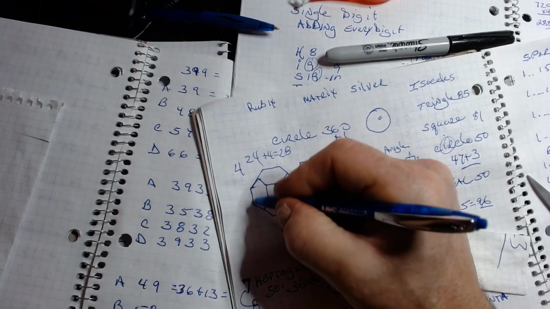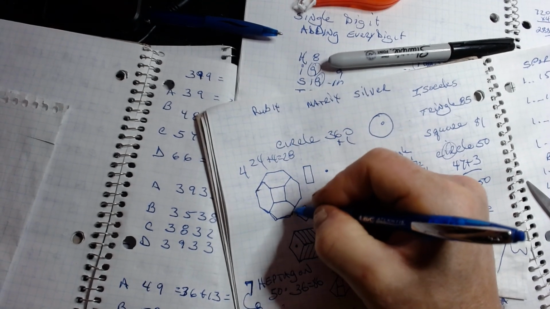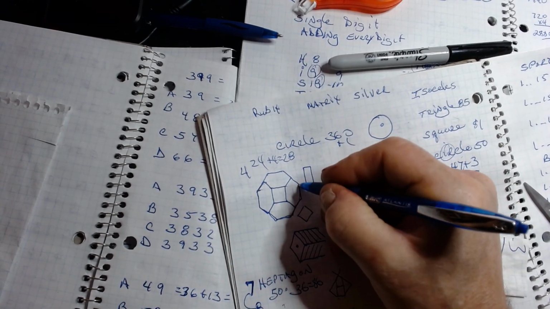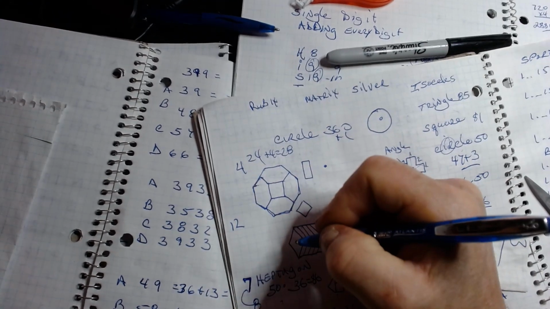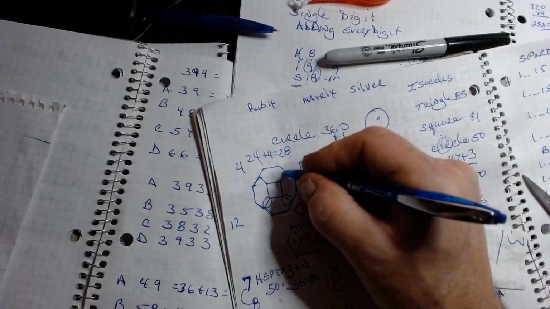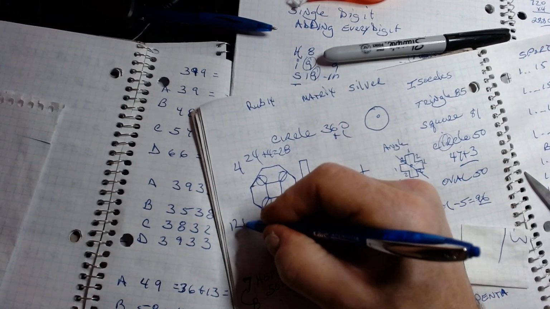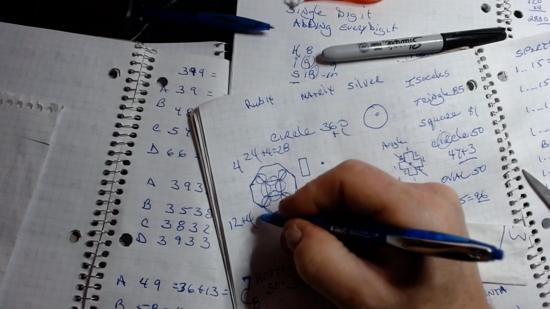But the reality is there's 3, 3, 3, and 3. So there's 4 by 3, 12. And then inside this 12, we're going to get 1, 2, 3, 4. And then inside of that, we're going to get another 4.